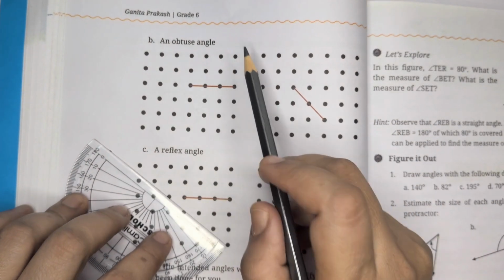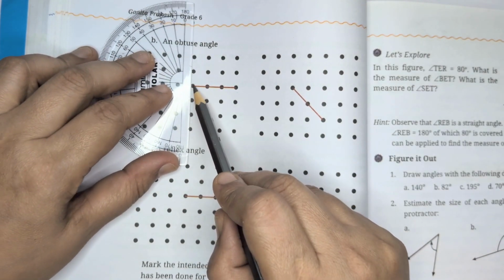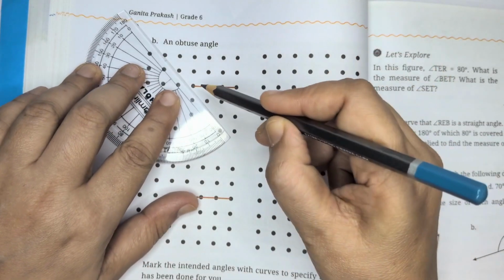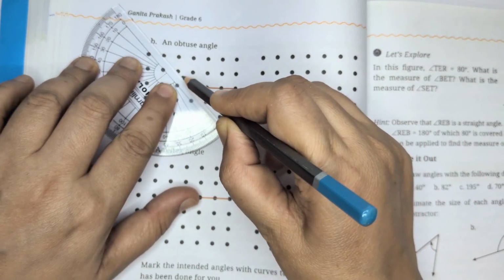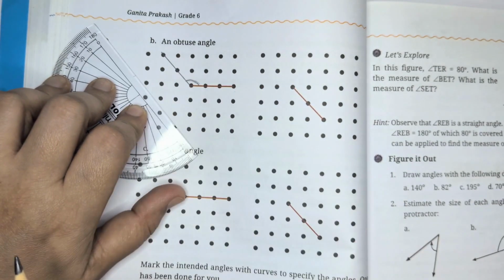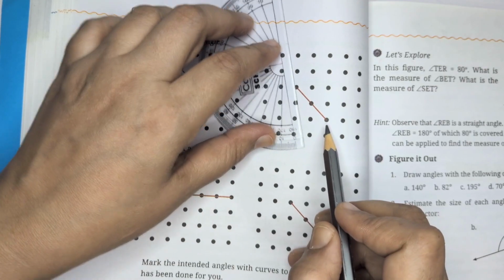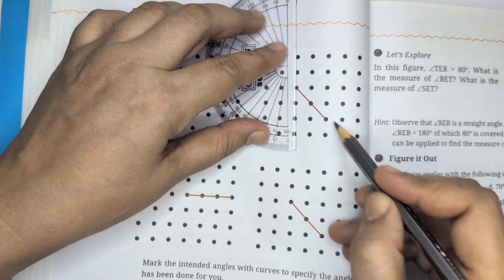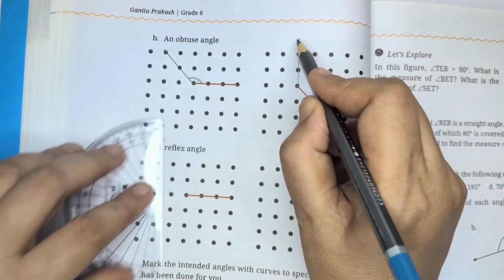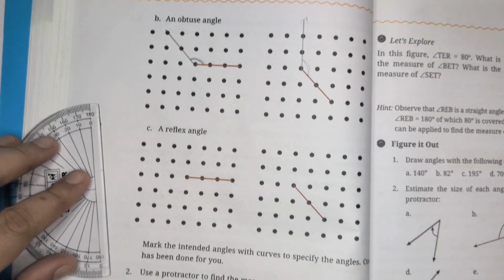To draw obtuse angle, more than 90 degree. This is the line segment. If you are keeping like this way, 90 degree. More than 90 degree means you can keep any position. Now if you are keeping like the same way, this is obtuse angle. More than 90 degree. Similarly, this also we can make anyway. If you are keeping this slanting line, so when we are keeping this direction, we already get more than 90 degree.